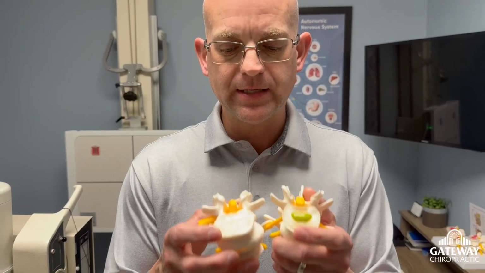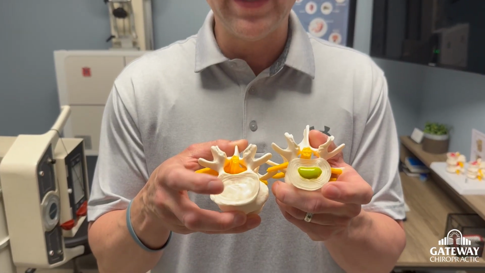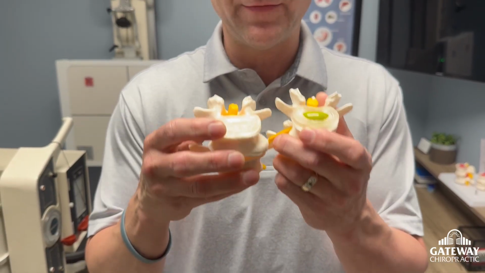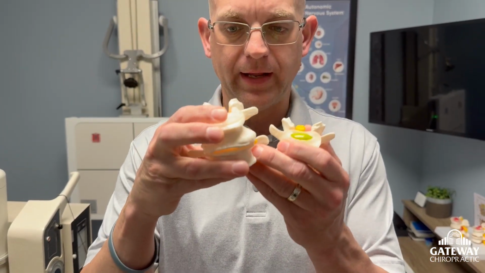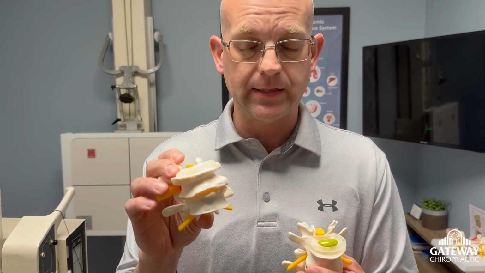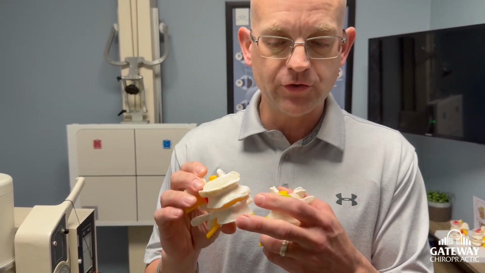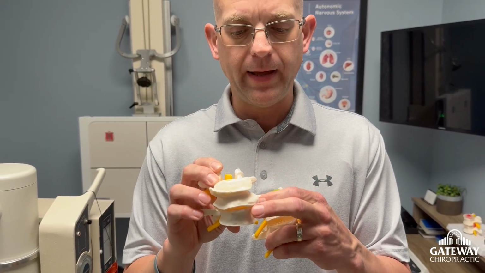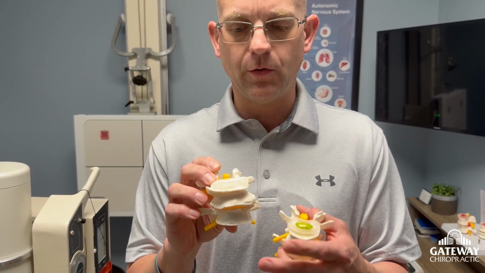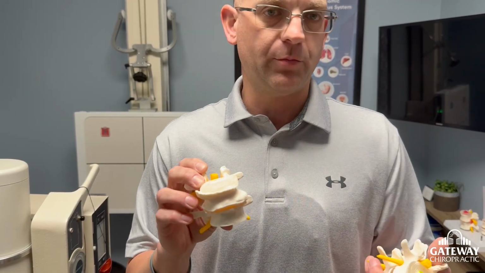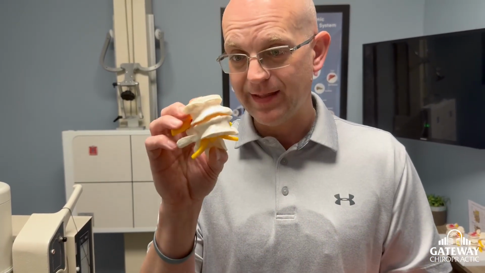The disc, see how there's really not much of the inner layer, that gelatinous area that's dried up. And then the disc isn't very high. It's all shrunk down. This is an example of disc degeneration. It's nasty. It is a disease process. And just like any disease, it spreads. So it might be starting in one area of the back. If it's not addressed or worked on, so to speak, it goes up and down. It can spread everywhere. Now, how does this get this bad?